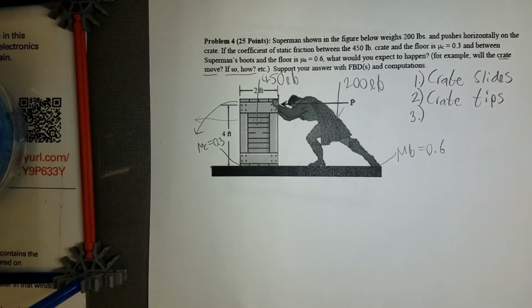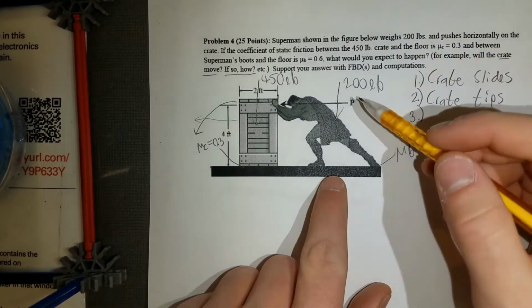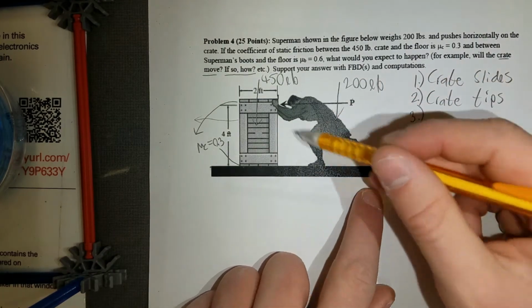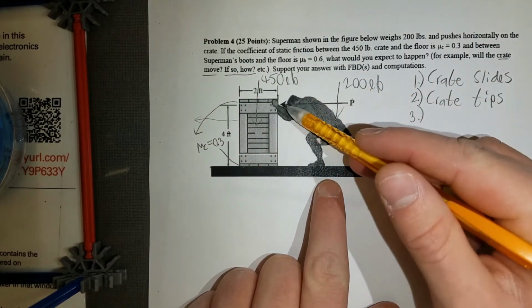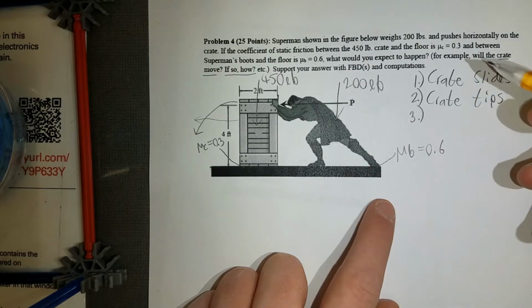Now there's a third thing that can happen, and that would be Superman here is pushing on the crate, and he ends up sliding backwards.